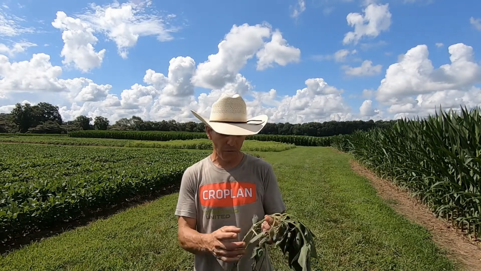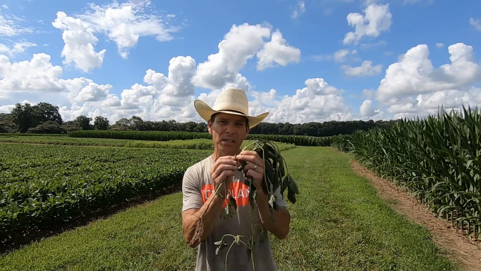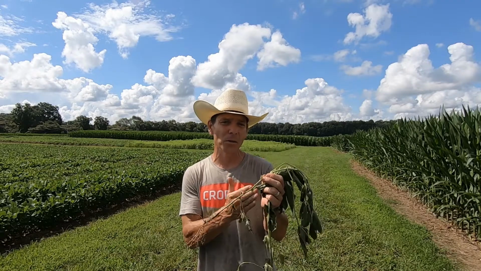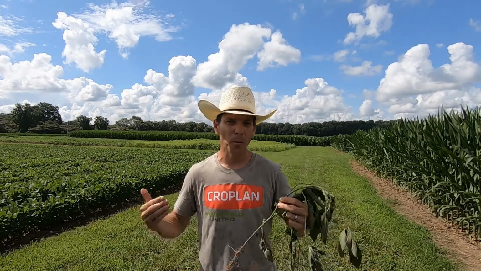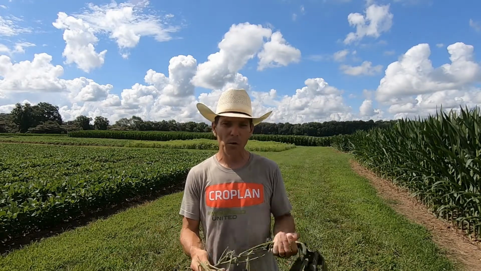However, when those first pods at the bottom start to form, and those reach about 1/4 inch, that's an R3. So it's going to take about 10 days to go from R2 to R3. So that's coming up real fast in a lot of our soybean acres. So a couple things I want to focus on.